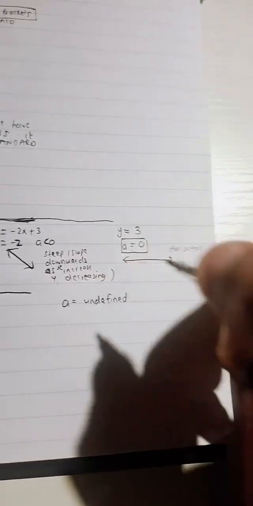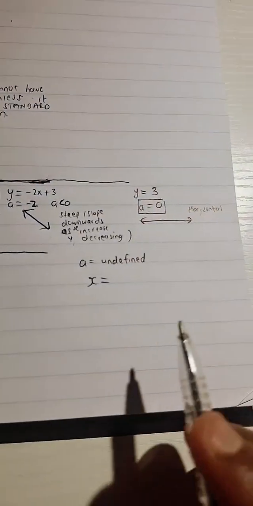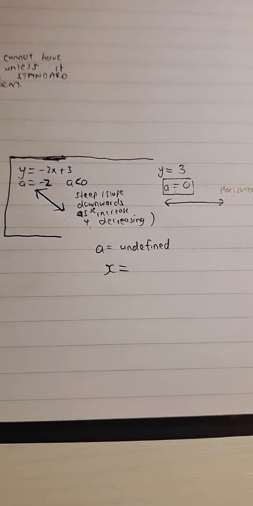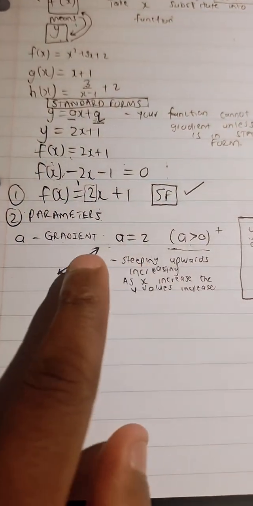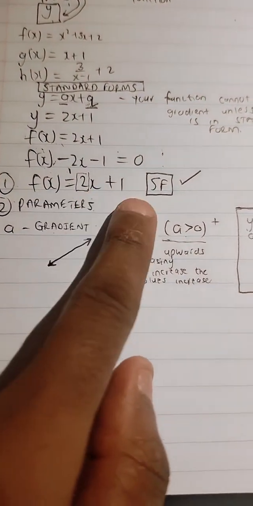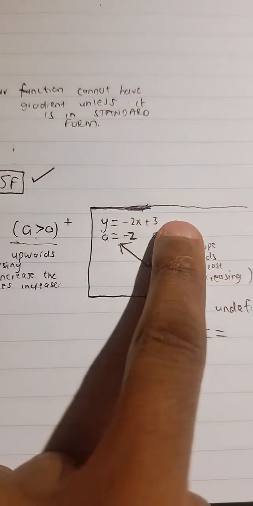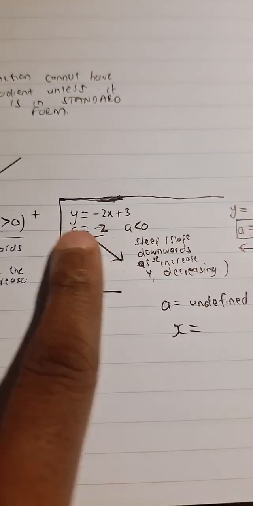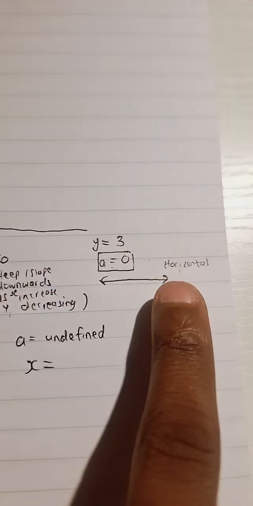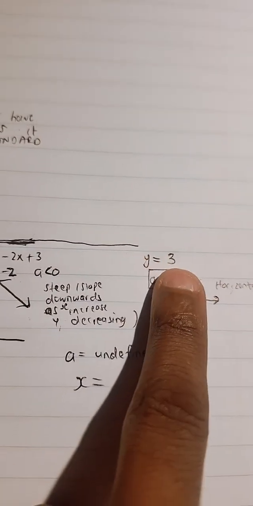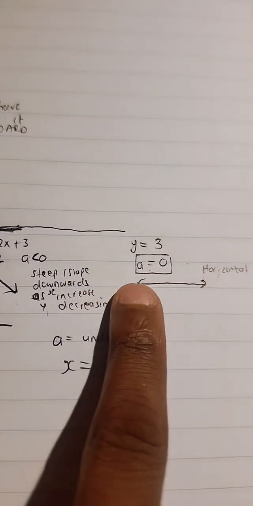Then there's the last scenario, when a is undefined. Guys, when a is undefined, you have an equation very unfamiliar to all the equations that you get. This one is still y is equal to something when a is positive. This one is still y is equal to something when a is negative. There's the shape decreasing. This one is still y is equal to some constant value, but you notice that the line is horizontal.